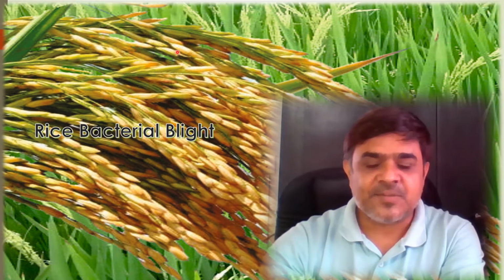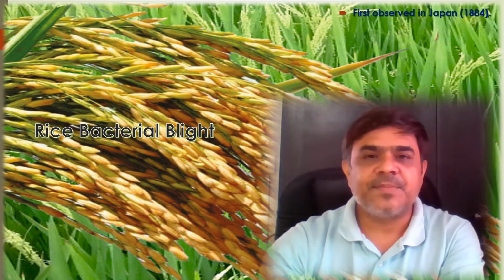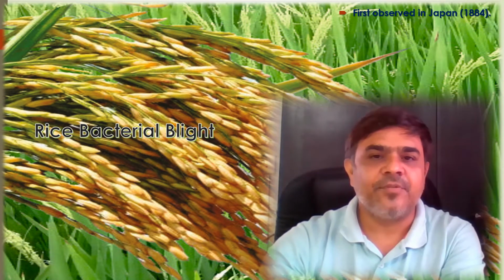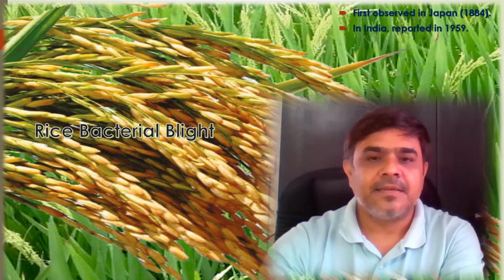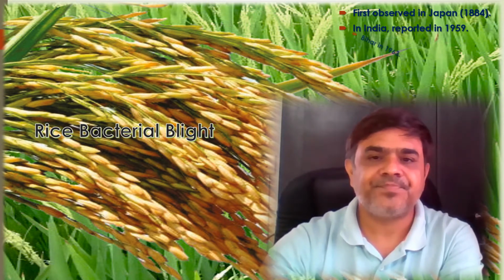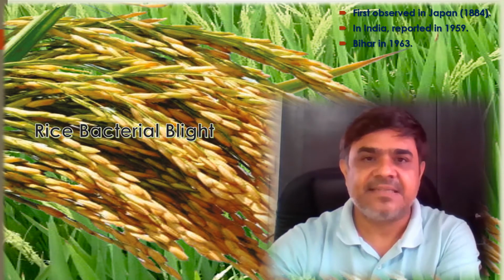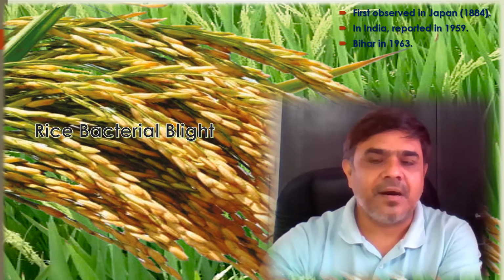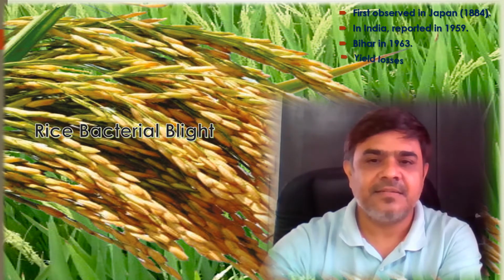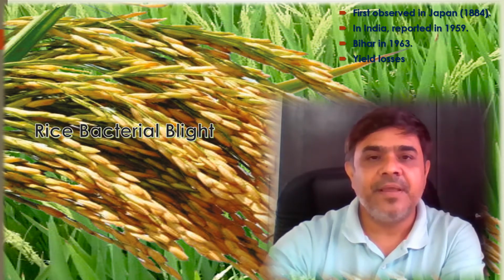This is rice bacterial blight. The disease was first observed in Japan in 1884. In India, bacterial blight was first reported in 1959. A severe outbreak of this disease occurred in Bihar during 1963. Yield losses caused by this disease are generally 20 to 30%, and occasionally 50%.